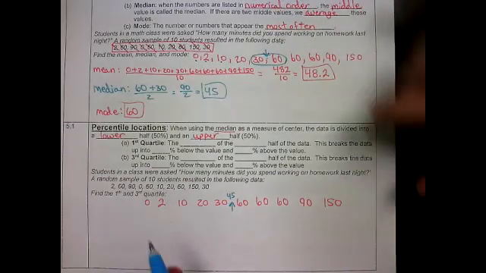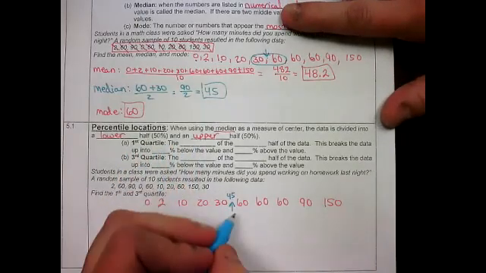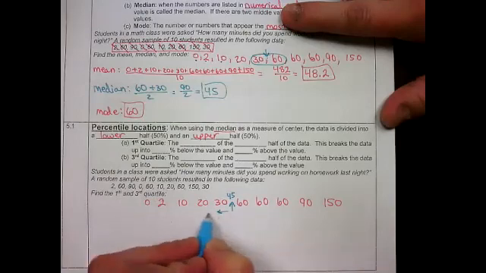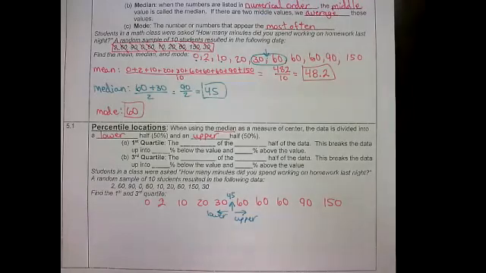So what we're going to do here is divide the data into a lower half. This is my lower half and my upper half. Those are my lower and my upper. But now I'm going to divide those further into quartiles. Think about quarters. A quarter means breaking it into half again, or into equal fourths.